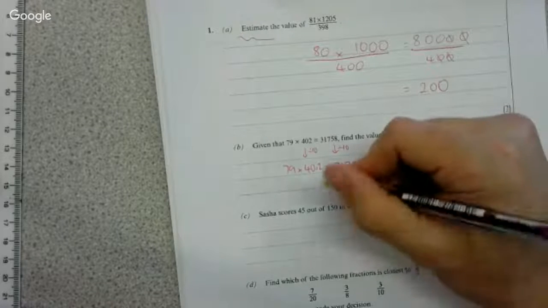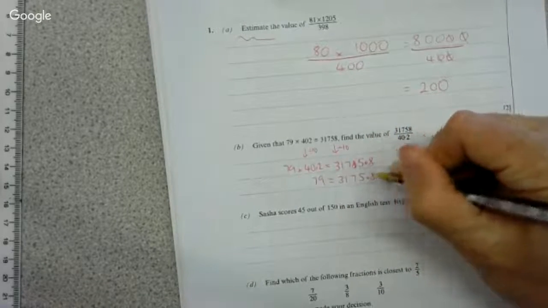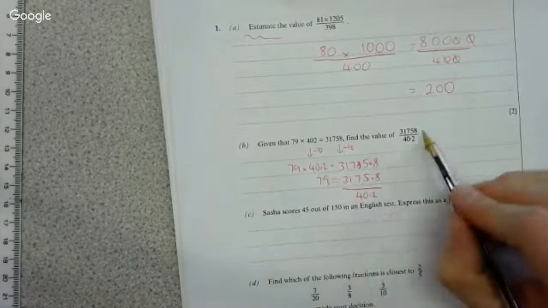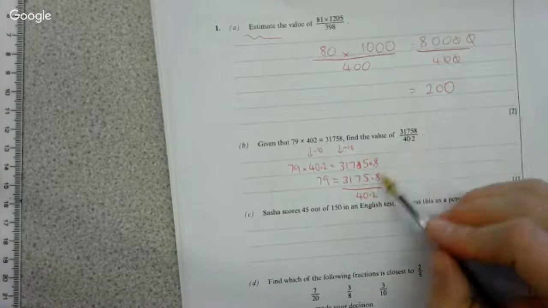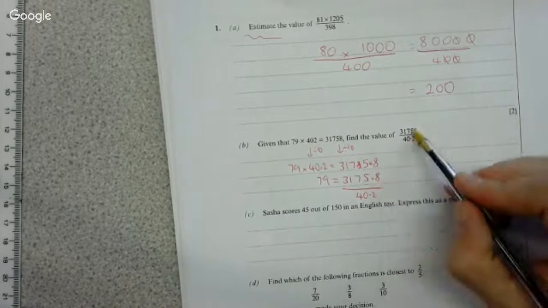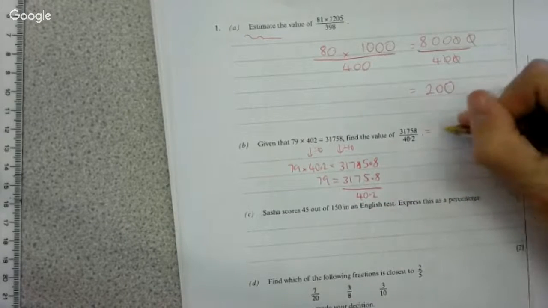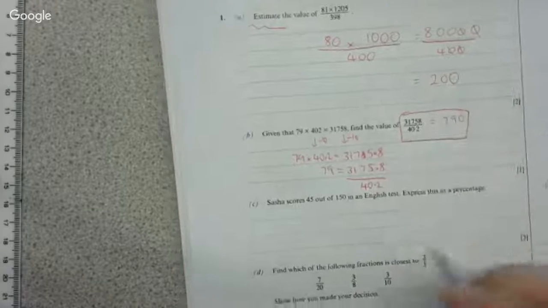So that means that 79 would be the answer to 3175.8 divided by 40.2. Now that's the answer that I know. That's the question that I've got. What's happening between these two? The relationship between these two is that this one here in the question is 10 times bigger. So I need to make this answer 10 times bigger. So the answer to that would be 790 from using the question I've used there.